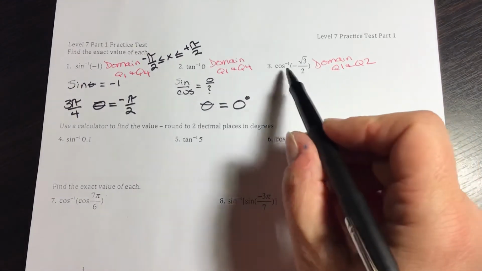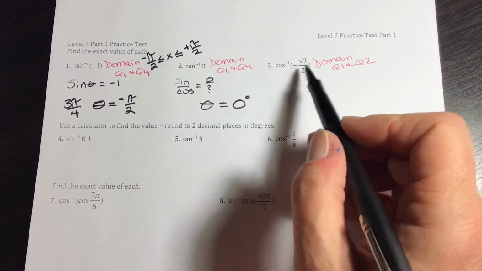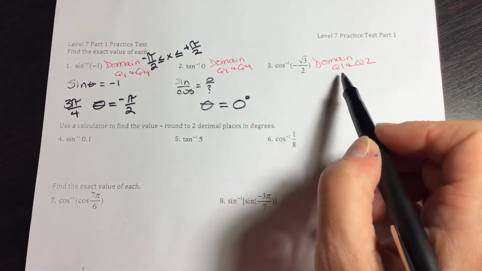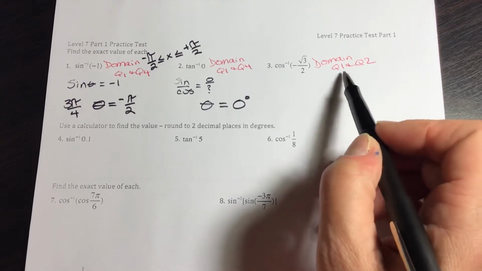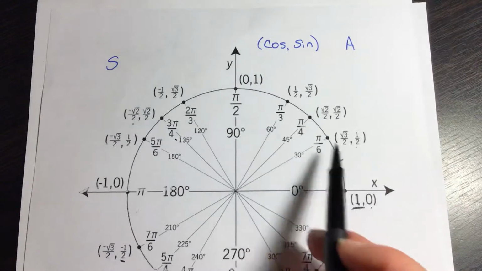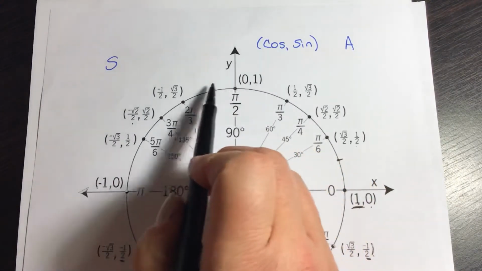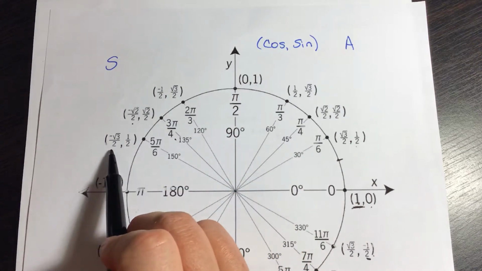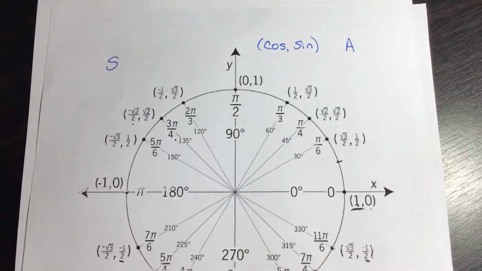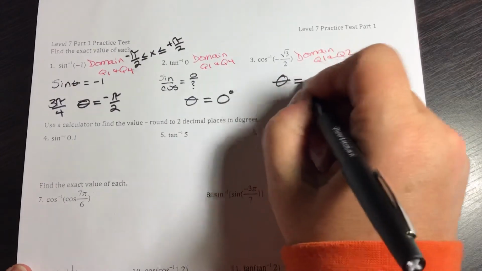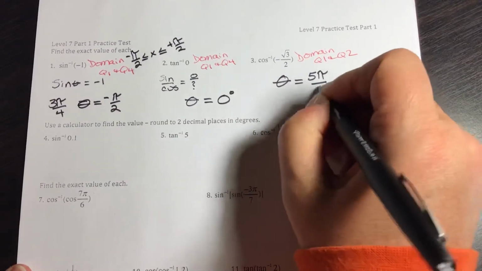And the last one is an inverse cosine, and our value is negative square root of 3 over 2. Cosine has a different domain. It's in quadrants 1 and 2. So I'm looking in quadrants 1 and 2, just the top half of this, but the first value has to be negative square root of 3 over 2, and that would be the angle 5 pi over 6. So this angle is 5 pi over 6.